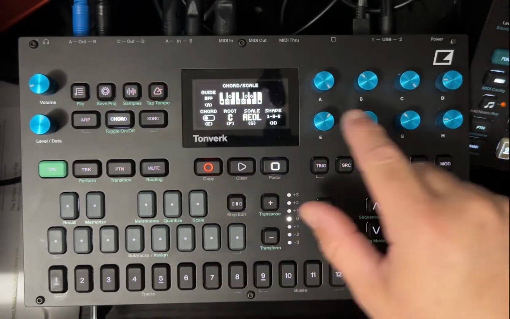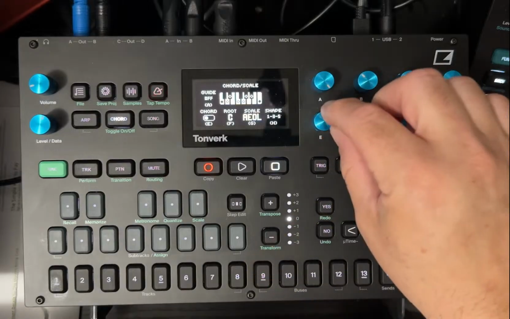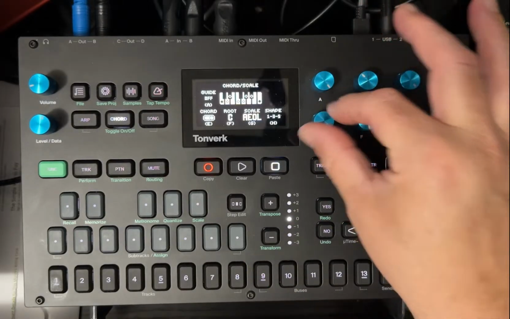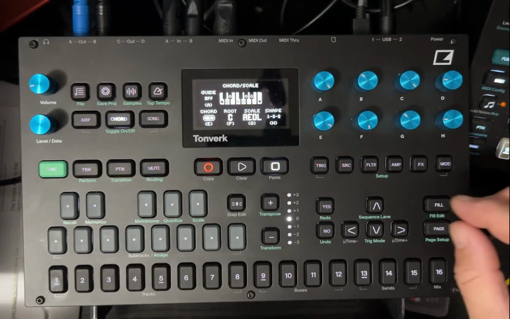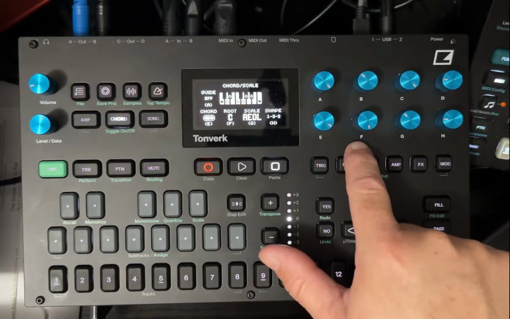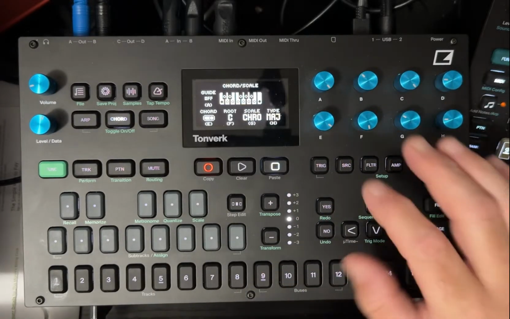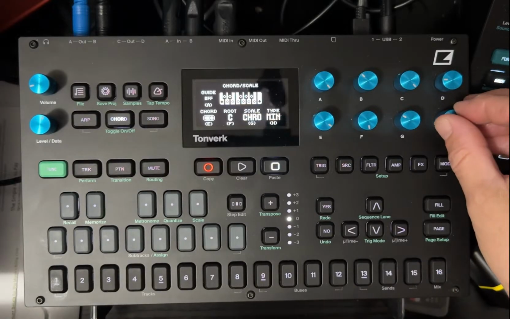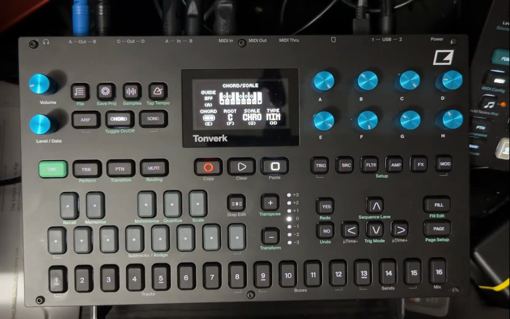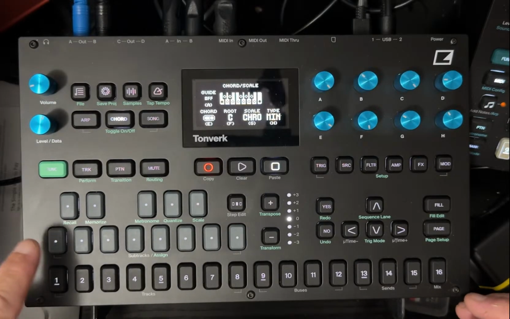So here on knob number E, you can turn it on by switching it to the right, and then you got the root note next to it, and then the scale. Let's choose a chromatic scale, and let's choose a minor scale. And now, by the press of one button, you get full chords in minor scale, like here.